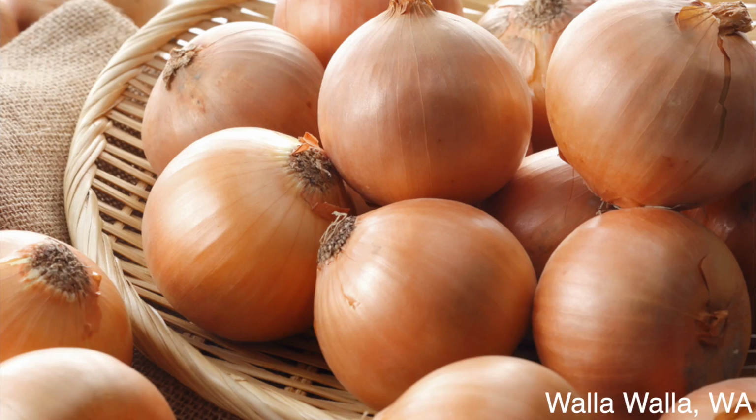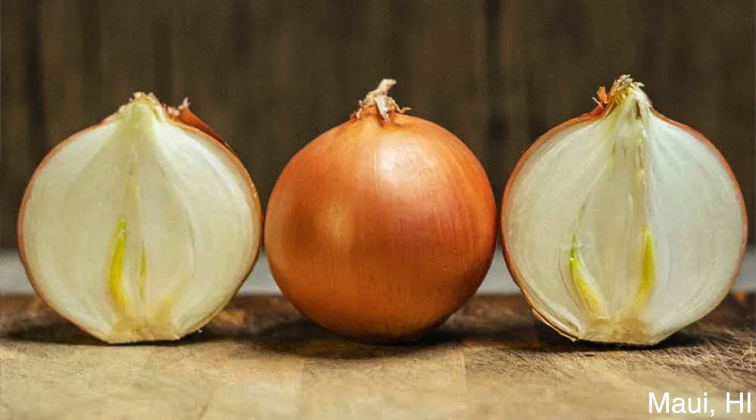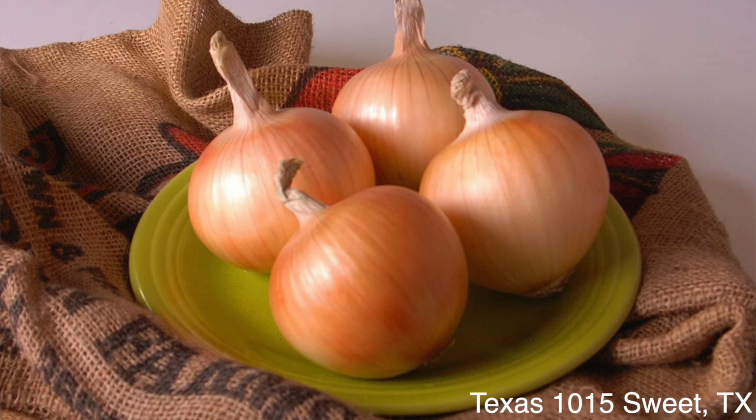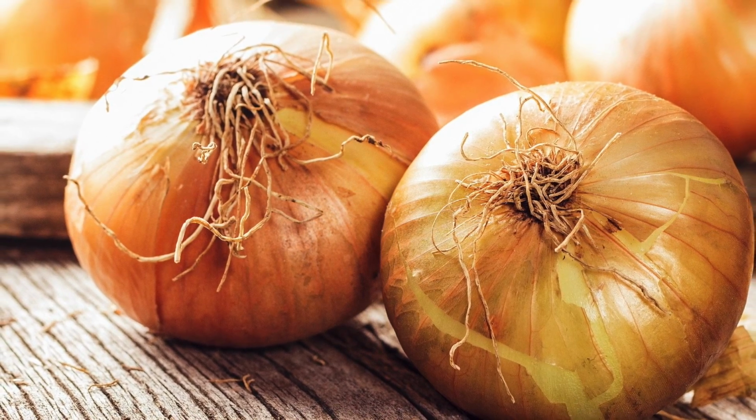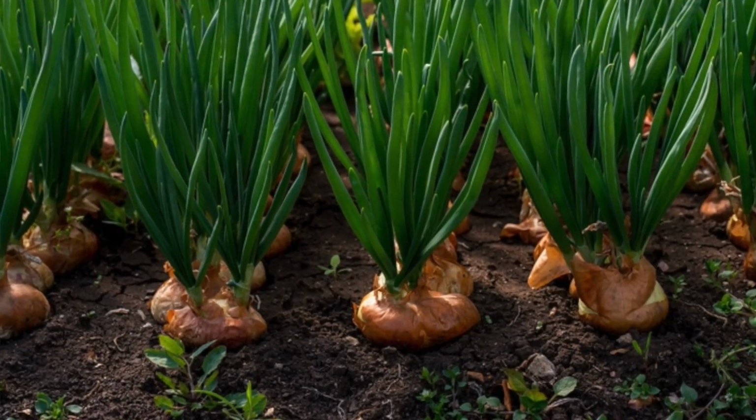Now, when it comes to sweet onions, there are many different types of varieties. The most commonly seen domestic sweet onions are Walla Walla from Washington, Vidalia from Georgia, Maui onions from Hawaii, and Texas Sweet, well, obviously from Texas. The reason why these types of onions are sweet is that they simply grow in sulfur-poor soil.